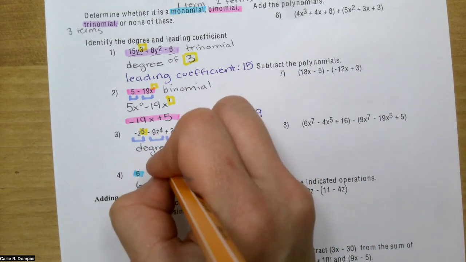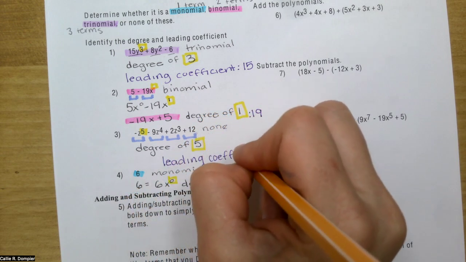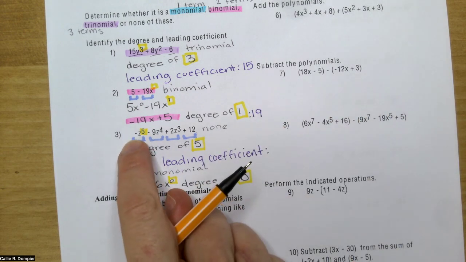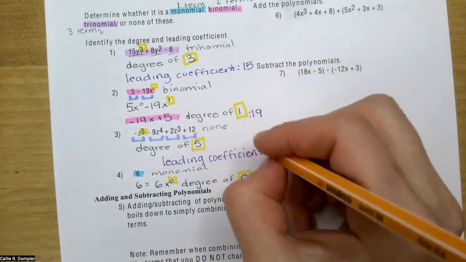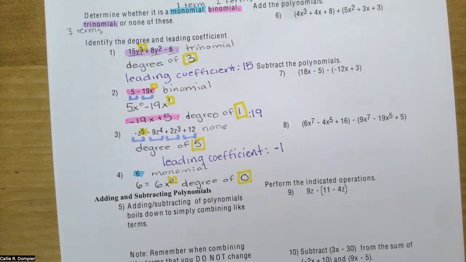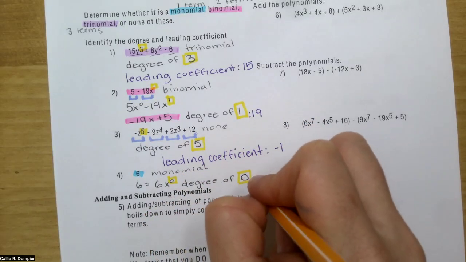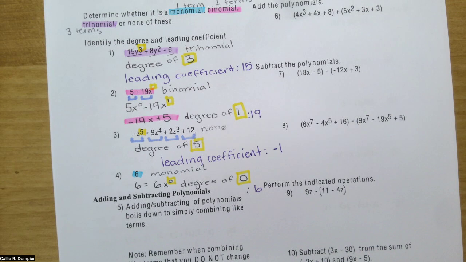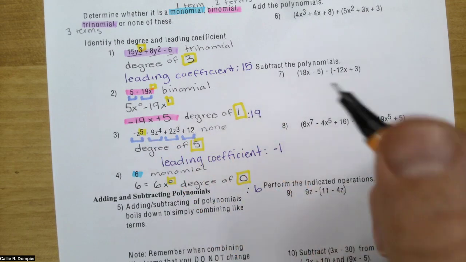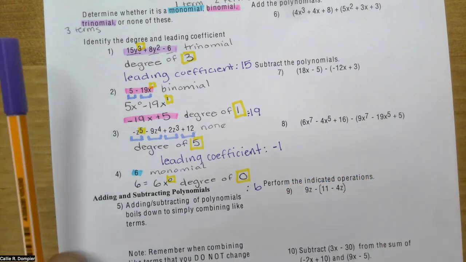Here, what did we learn when there is no number? It's just a 1. But there was a minus in front of that z, so it's a negative 1. That z to the fifth is being multiplied by negative 1. Here, leading coefficient, just 6, because that's all we have. Good. 15, negative 9, ooh, I apologize. Negative 19, negative 1, and 6.